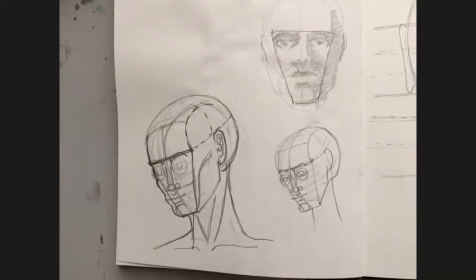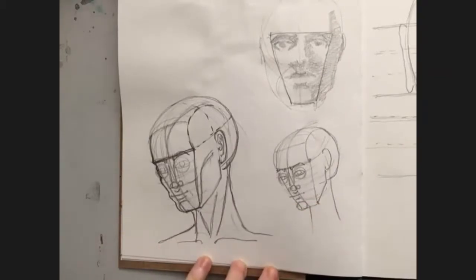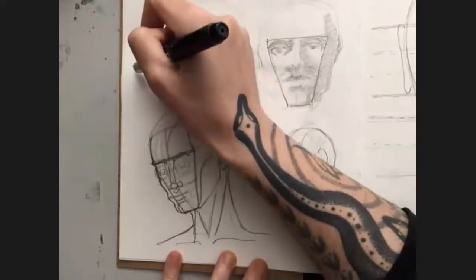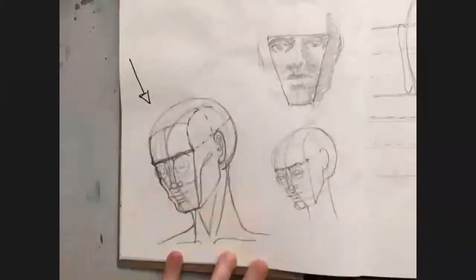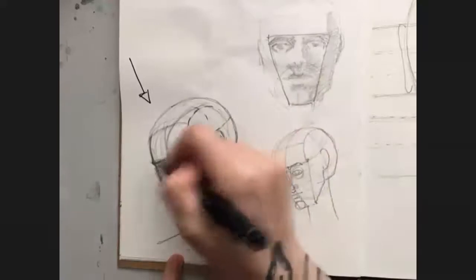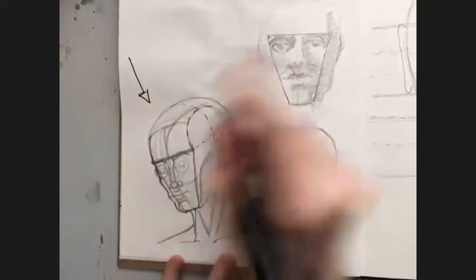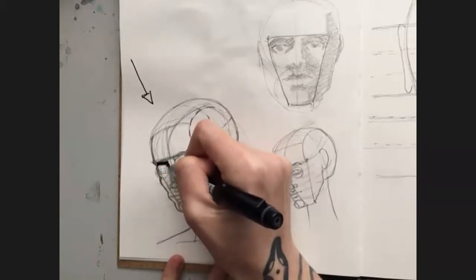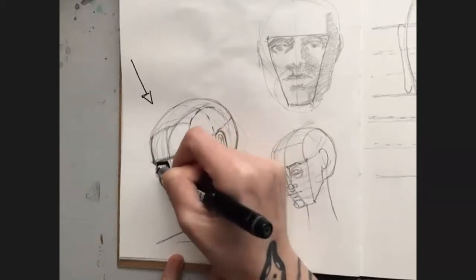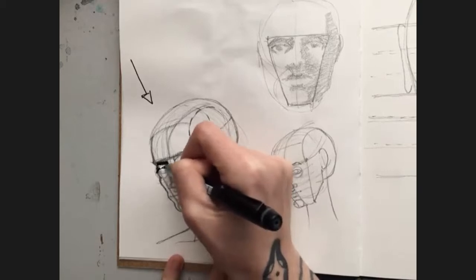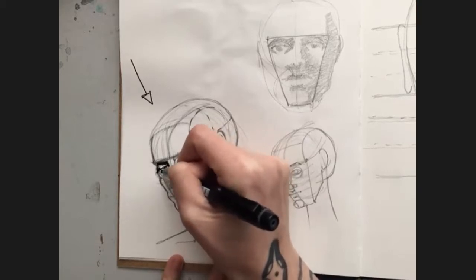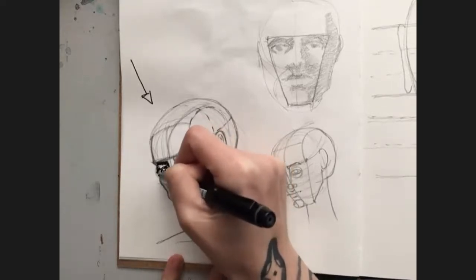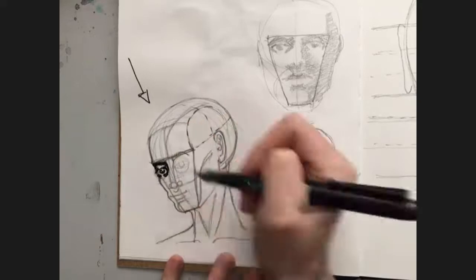Okay, so let's look at the shadows. To do the shadows, we're gonna have the light coming from, again, from above. And what we want to do is follow the same pattern. So under the eyebrow and along the nose, and then around the ball of the eyeball, and then again, the two rounded shadows there.